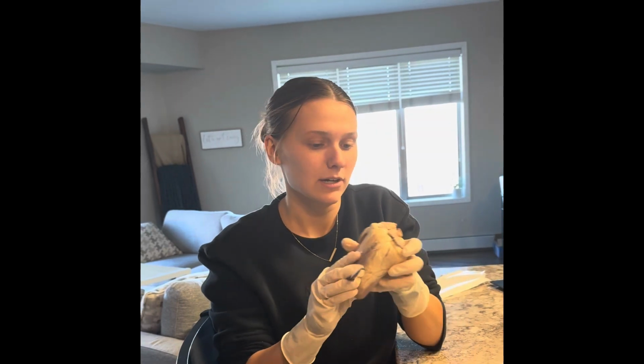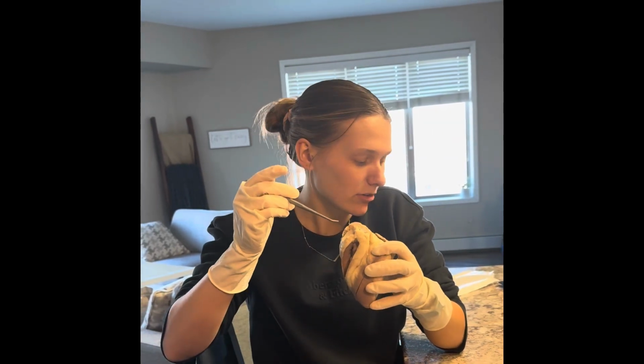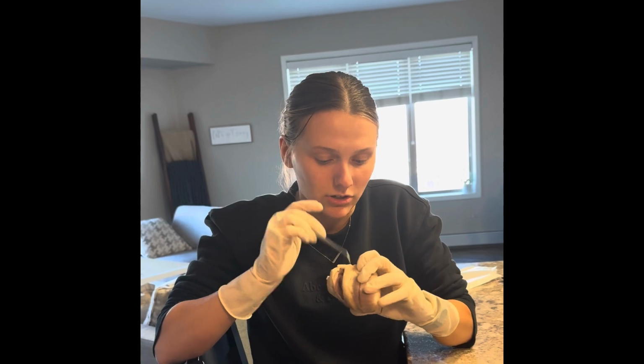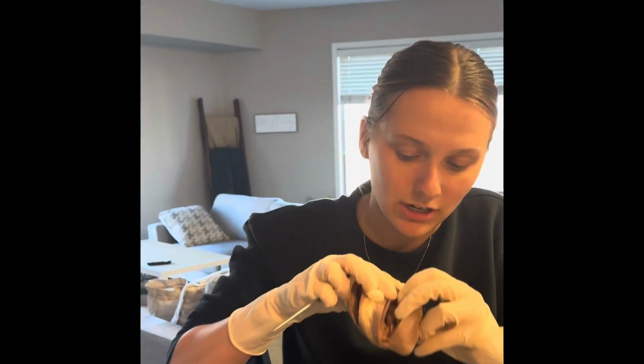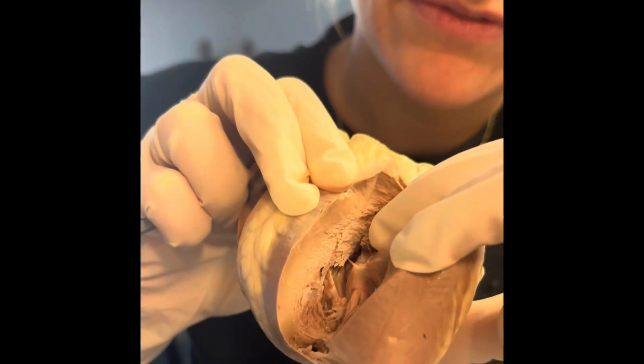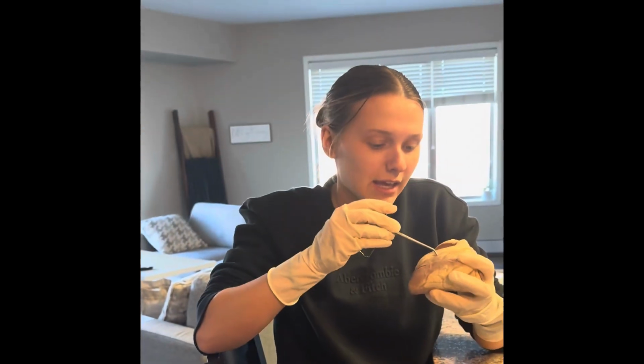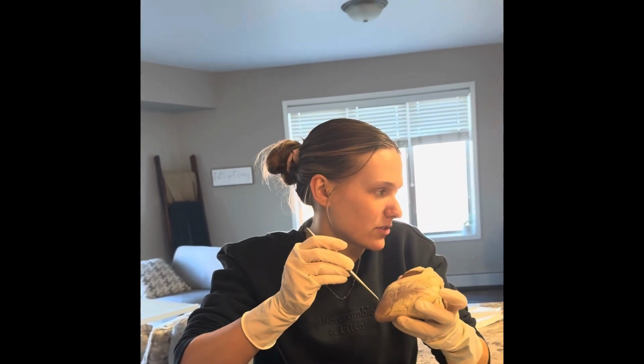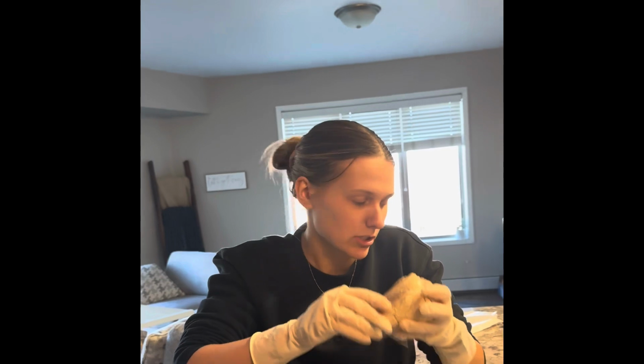And then the next thing I'll talk about is the arteries. So there's an artery that falls right within the heart by the tricuspid valve, right in here. And the artery is a blood vessel that carries blood away from the heart.